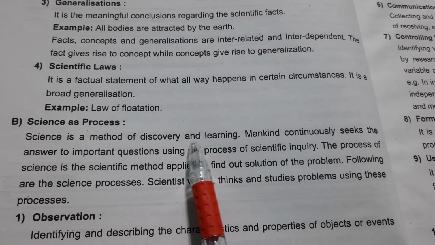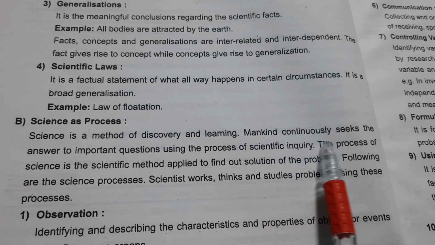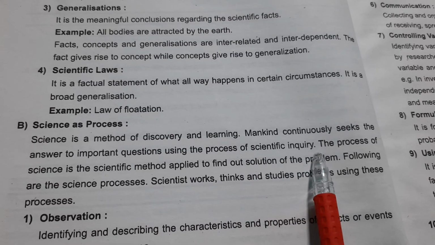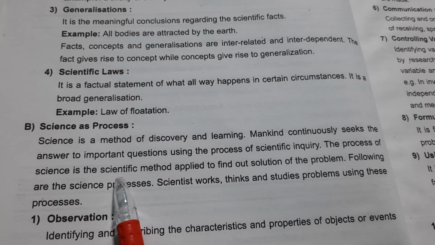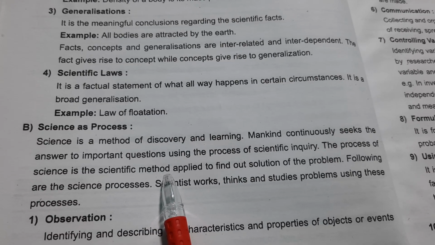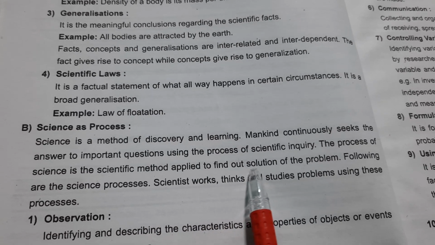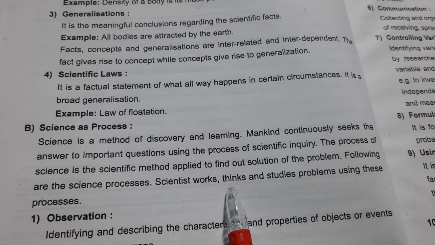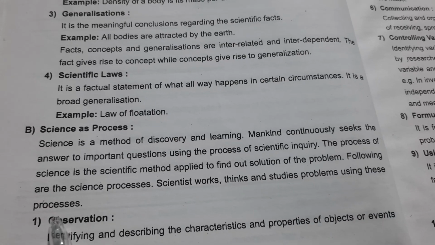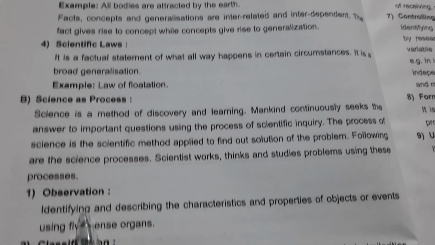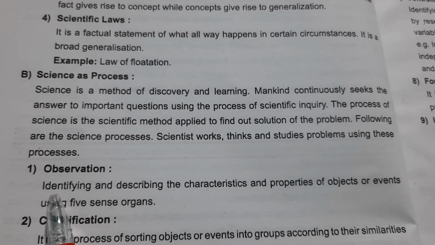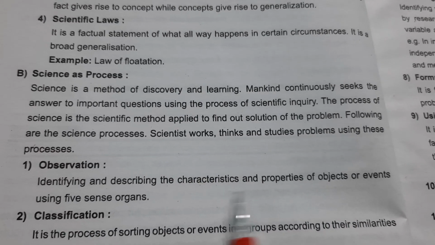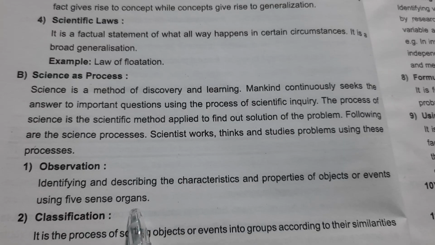Science is a method of discovery and learning. Mankind continuously seeks answers to important questions using the process of scientific inquiry. The process of science is a scientific method applied to find the solution of a problem. Following are the science processes scientific workers use to think and study problems. The first one is observation: identifying and describing the characteristics and properties of subjects or events using the five sense organs.